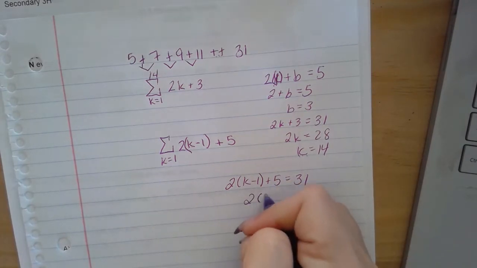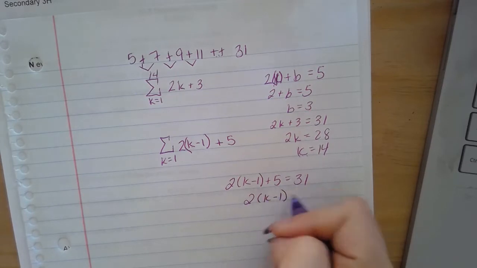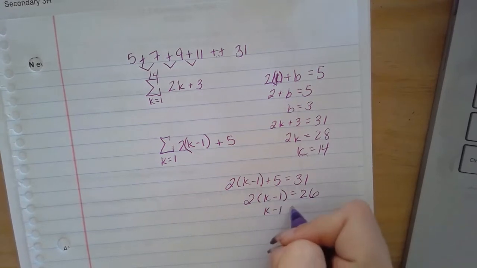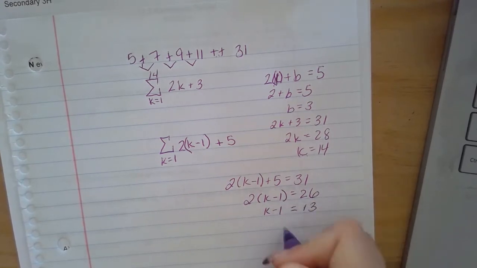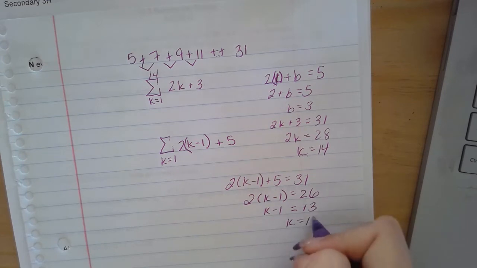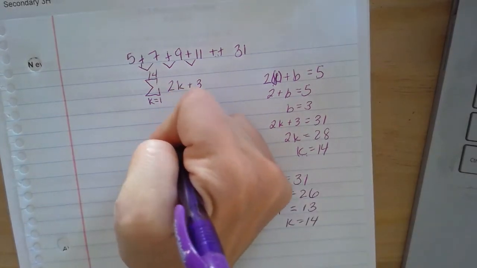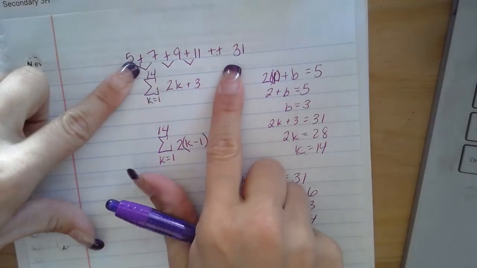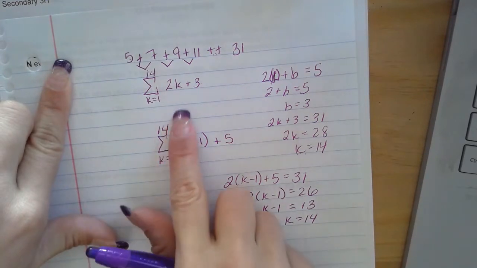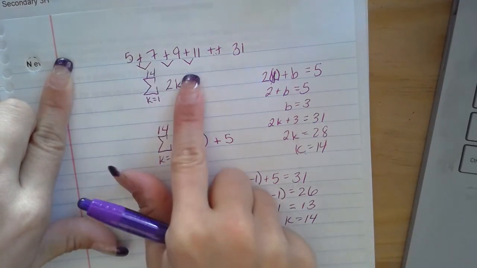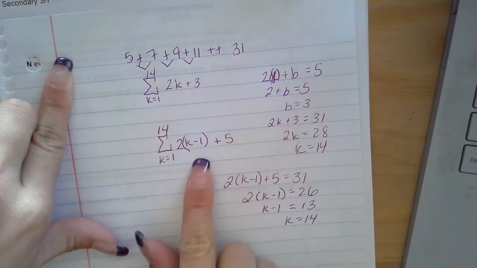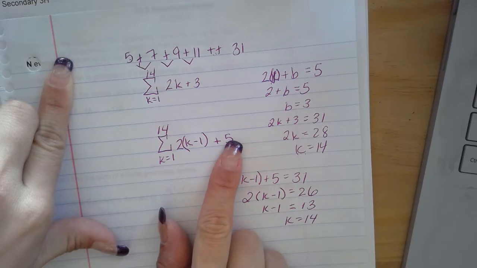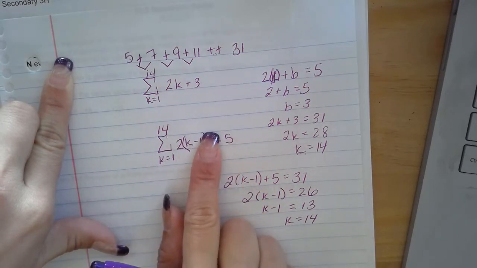So 2 times k minus 1 equals 26. K minus 1 is 13. And what do you know? K is still 14. So we have 2 different formulas that we can use to get our pattern. Okay? I'm doing this even though last time I showed you mostly this. We can use k minus 1, and that allows us to use our first term. Either one of these is correct.